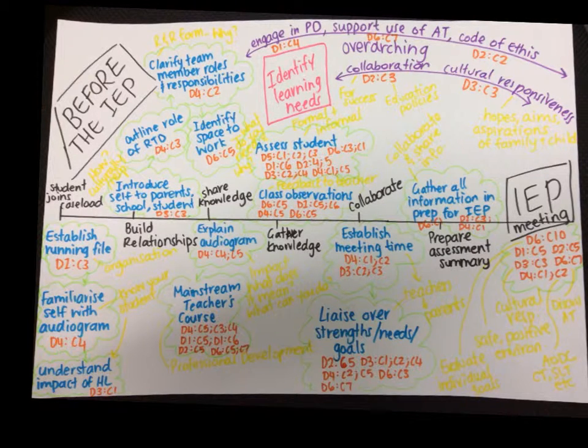So looking back, right back here when a student joins my caseload, I thought about what do I do first when I get given that student's name on a piece of paper, and I realised that the first thing I do is I establish a running file for my student, and this actually addresses Domain 1 Competency 3 for identifying efficient and effective systems for managing the workload.